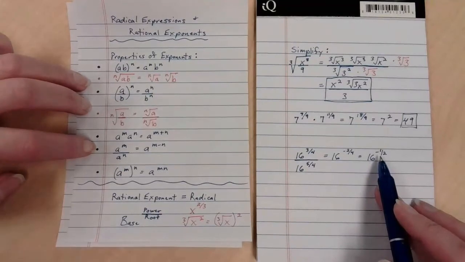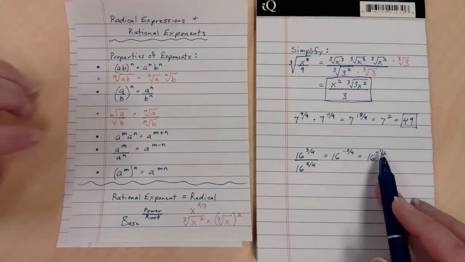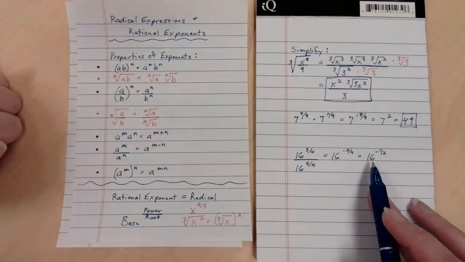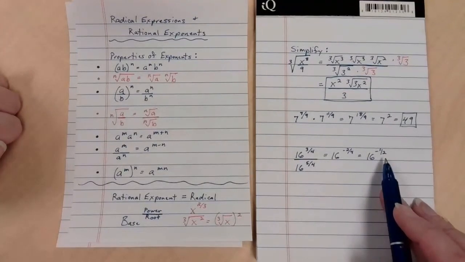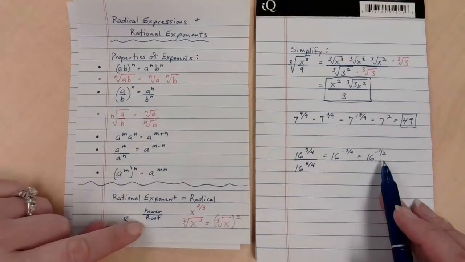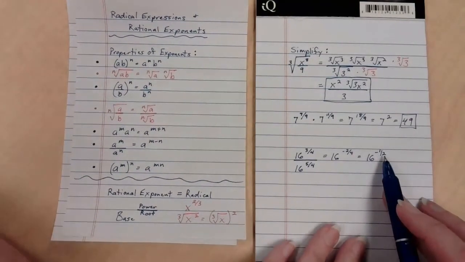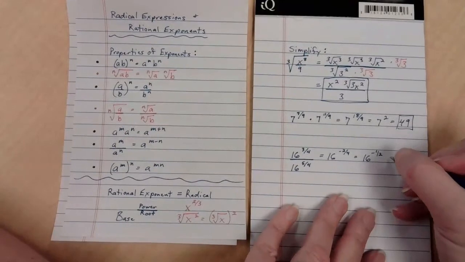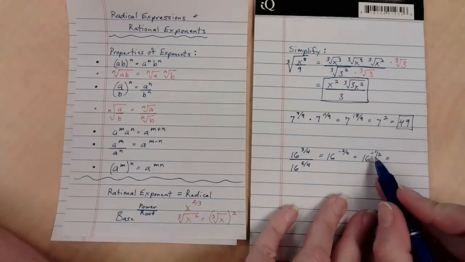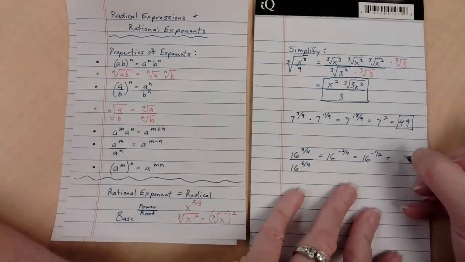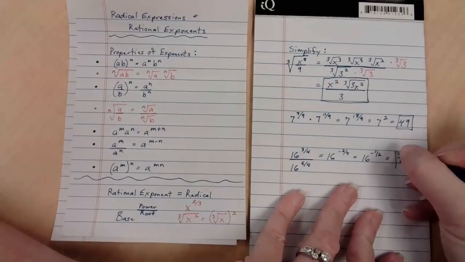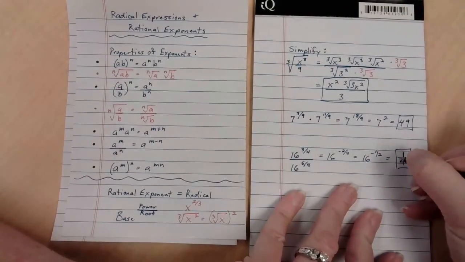It is a reciprocal. So a negative exponent is a reciprocal, so I can work with that. And a 1/2 power? Well, a 1/2 power is a square root. What is the square root of 16? 4. And the negative exponent is a reciprocal. This is 1/4. That's the final value, 1/4.